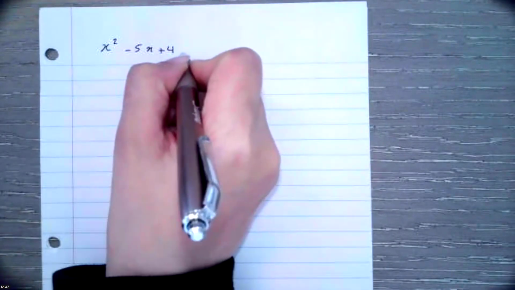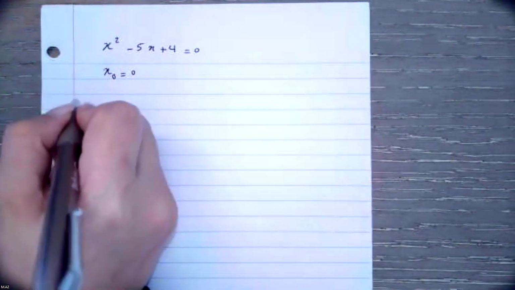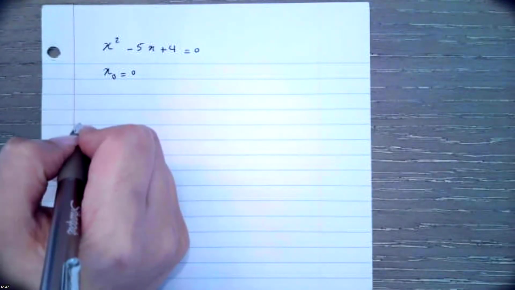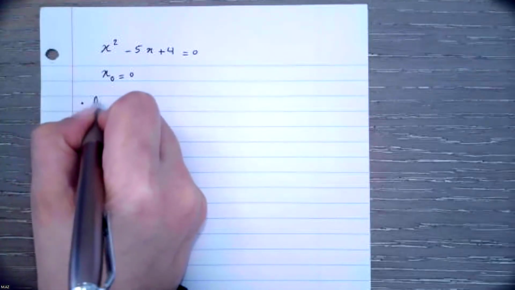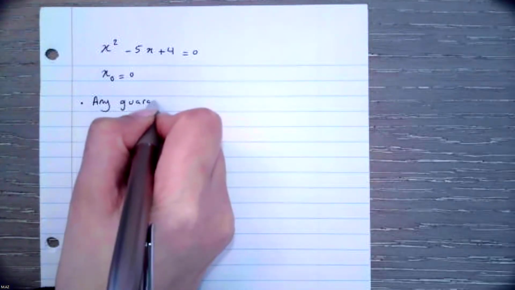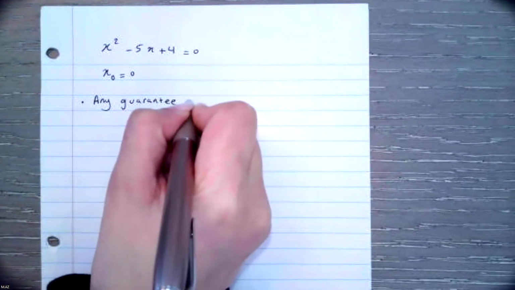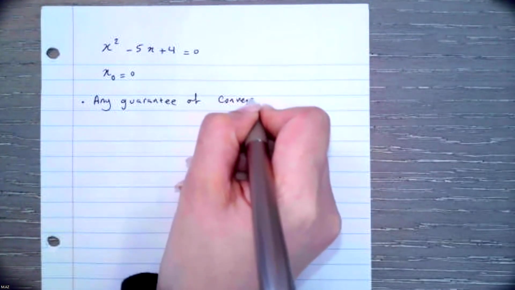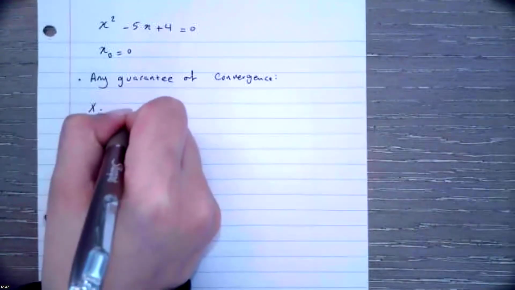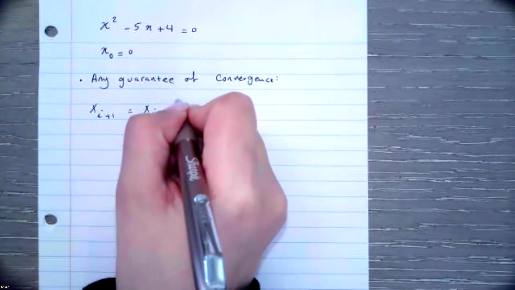Okay, this is the function that we have, and this is the initial guess for this problem. Now we start to answer all the questions. With this initial guess, part A: any guarantee of convergence? This is the Newton-Raphson method.